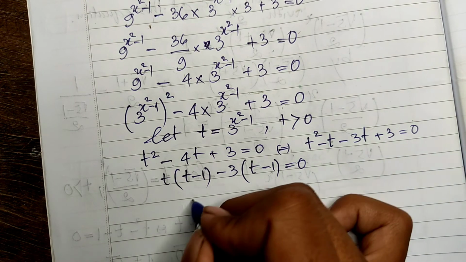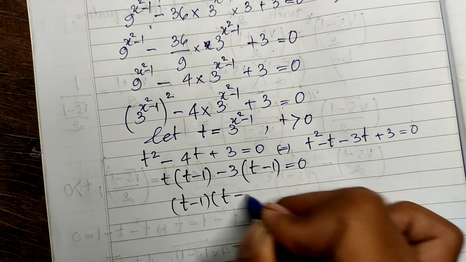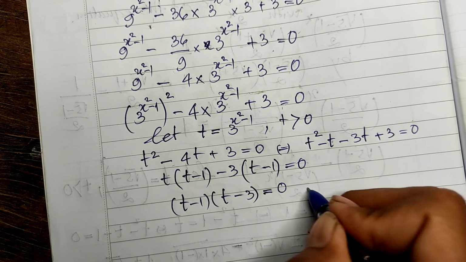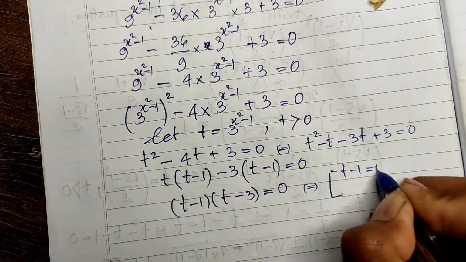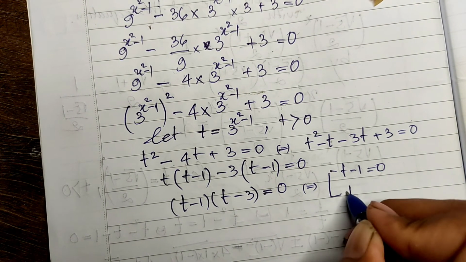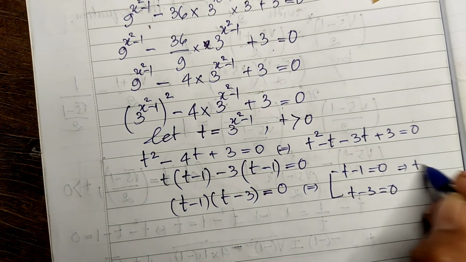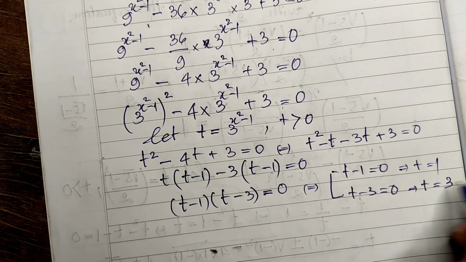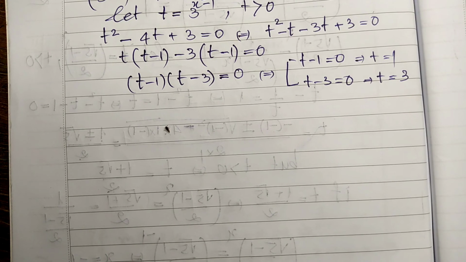So we get t minus 1 multiplied by t minus 3 is equal to 0. So t minus 1 is equal to 0 and t minus 3 is equal to 0, and we get t is equal to 1 and t is equal to 3. Okay, now we have the values of t.